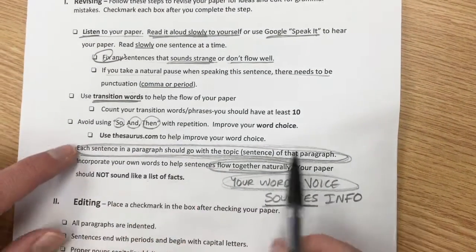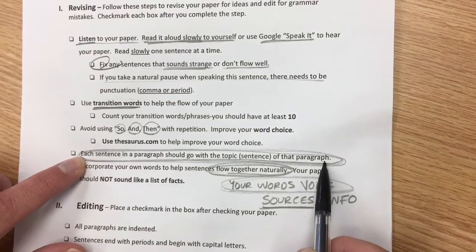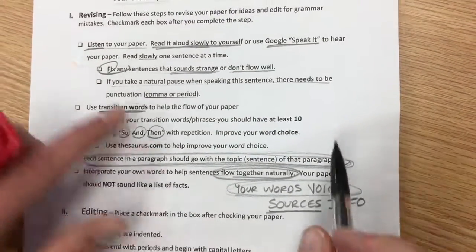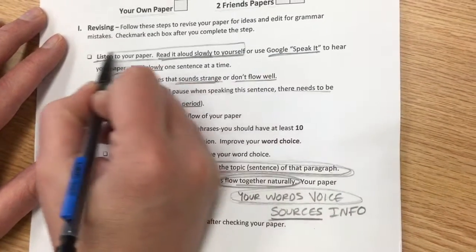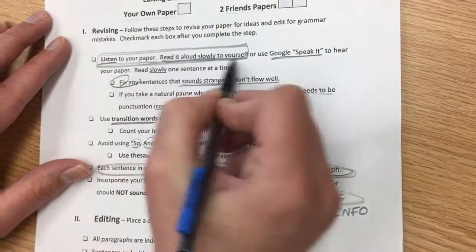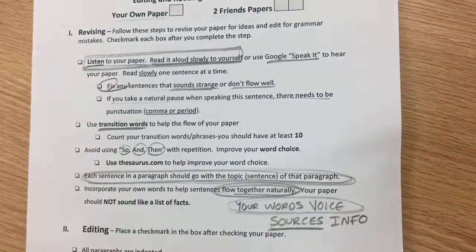Avoid these words, keep paragraphs all on one topic, keep things in your voice, fix things that sound weird, and you do this by reading your paper to yourself and your peers' paper to yourself.